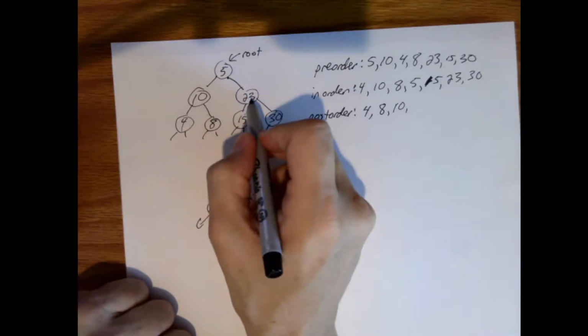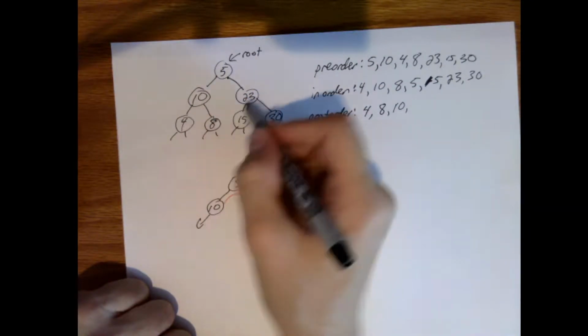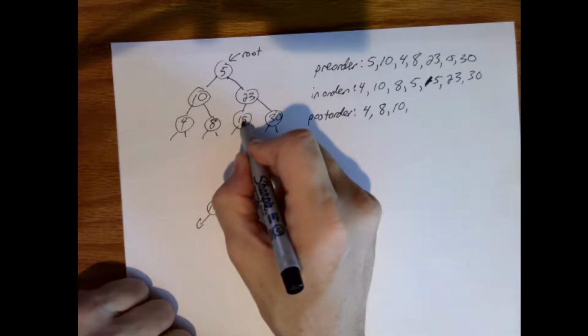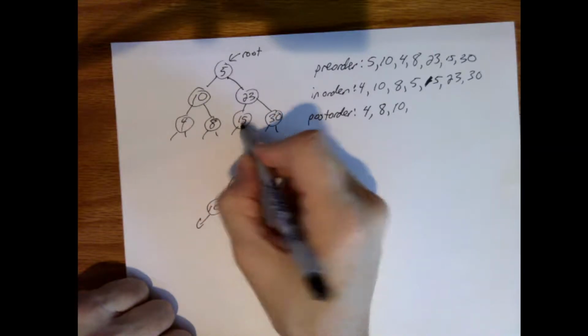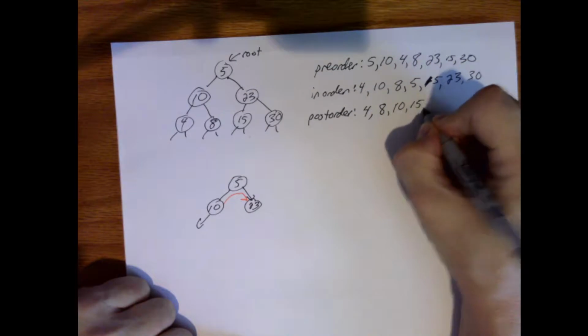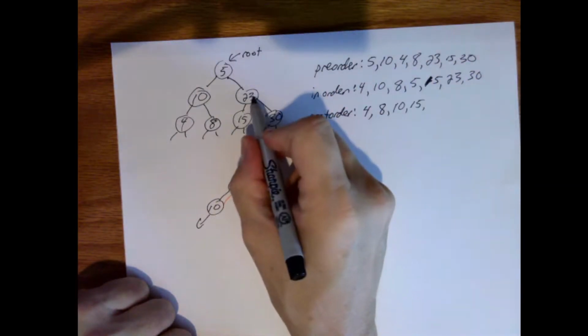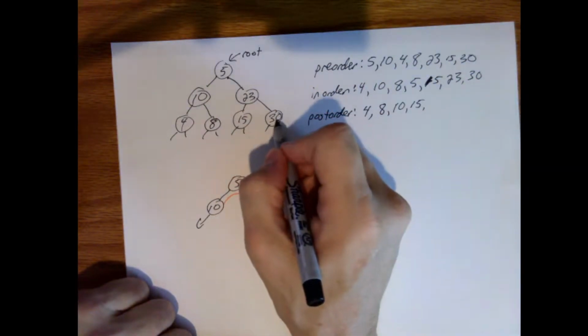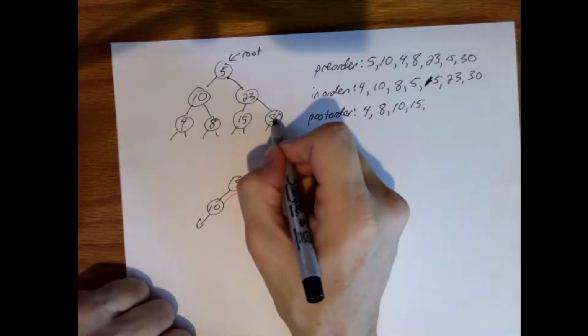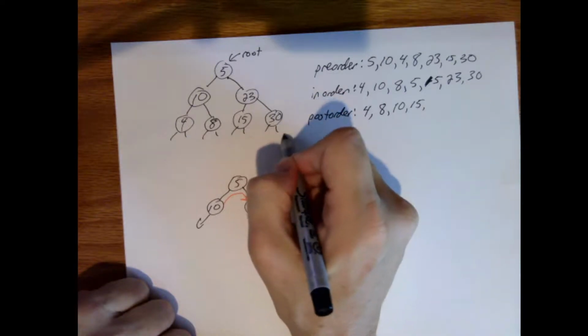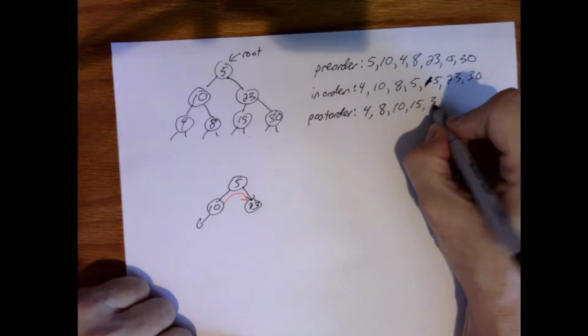Go right to 23. Go left to 15. Go left to null, return. Go right to null, return. Use 15. Return to where you came from. Go right of 23, which is 30. Go left of 30, hit null, return. Go right of 30, hit null, return. Now I'm ready to use the 30.